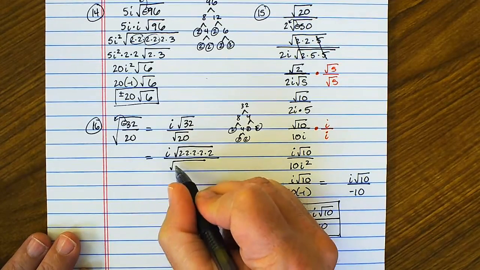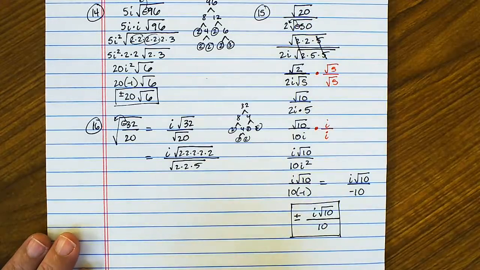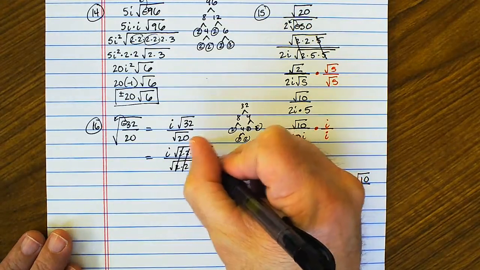Over radical 20, which is 2 times 2 times 5. Cancel, cancel. Here's a pair.